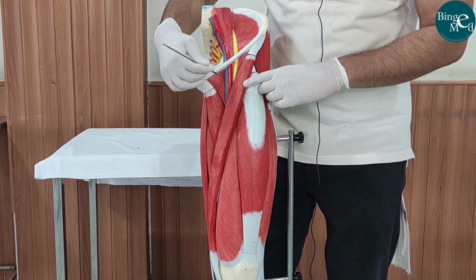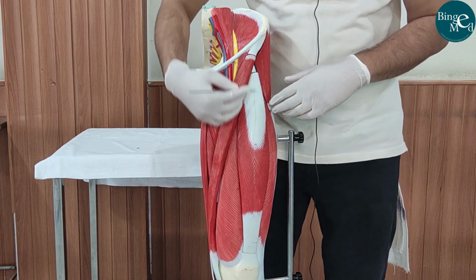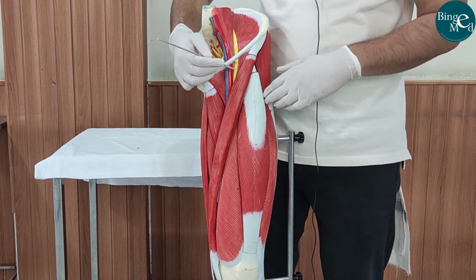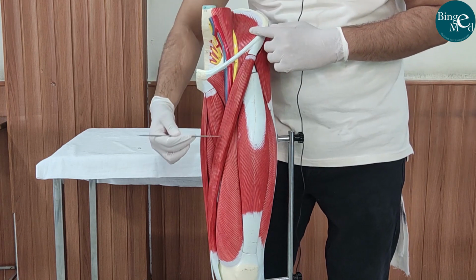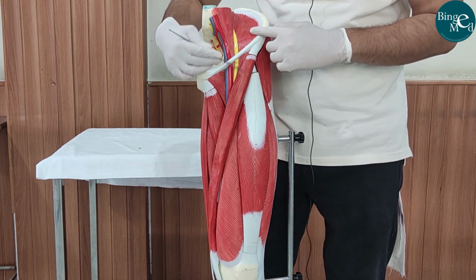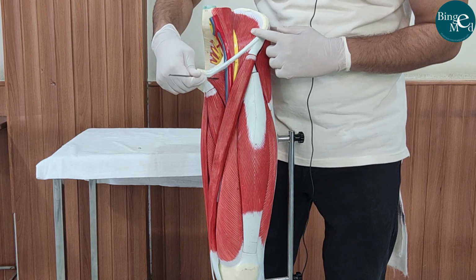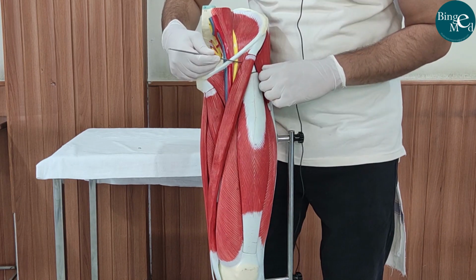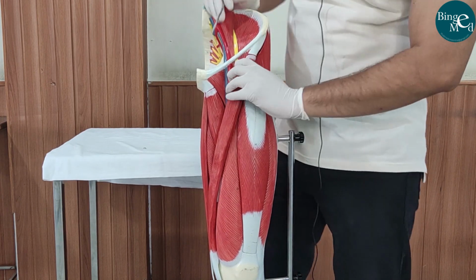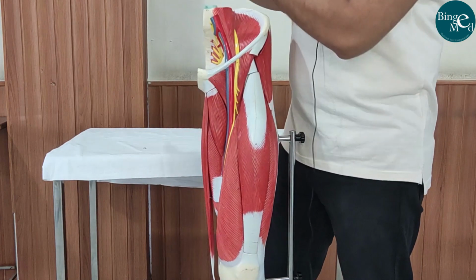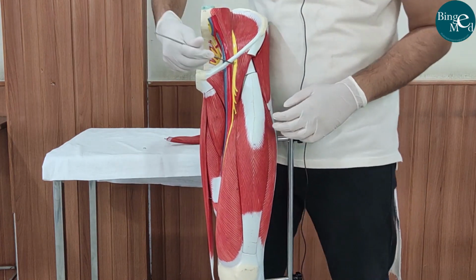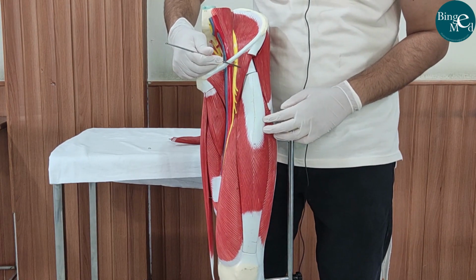This area is the femoral triangle. This is the anterior compartment of thigh. The muscles on the anterior compartment of thigh are, this is sartorius muscle, sartorius, this is pectineus, and this is iliopsoas. If we remove sartorius muscle, we can clearly see the iliopsoas muscle. This is the iliopsoas muscle.